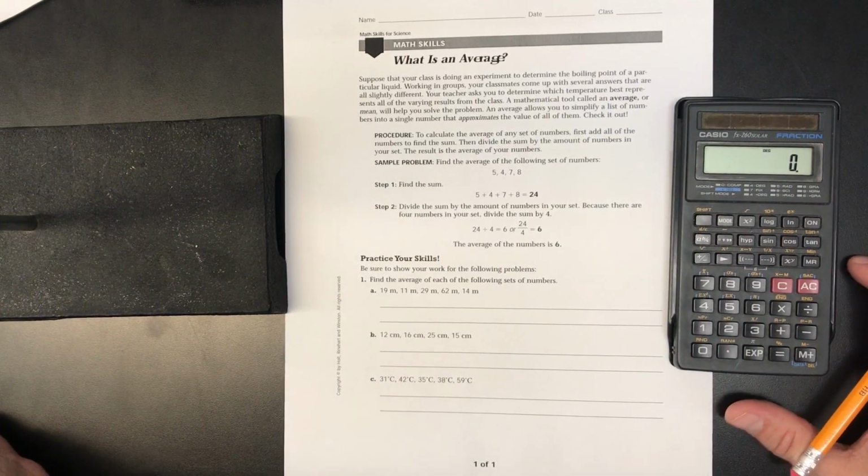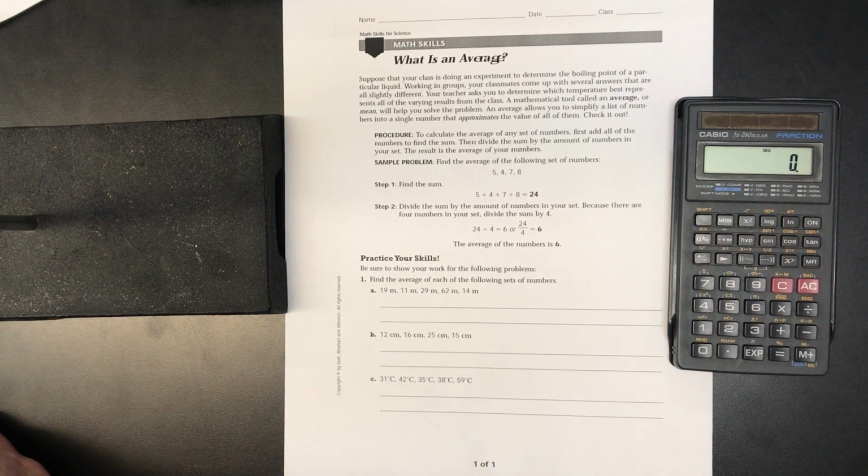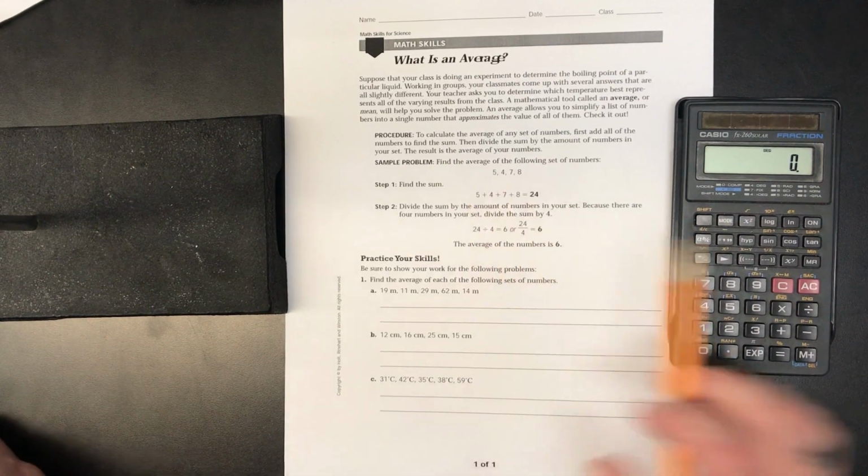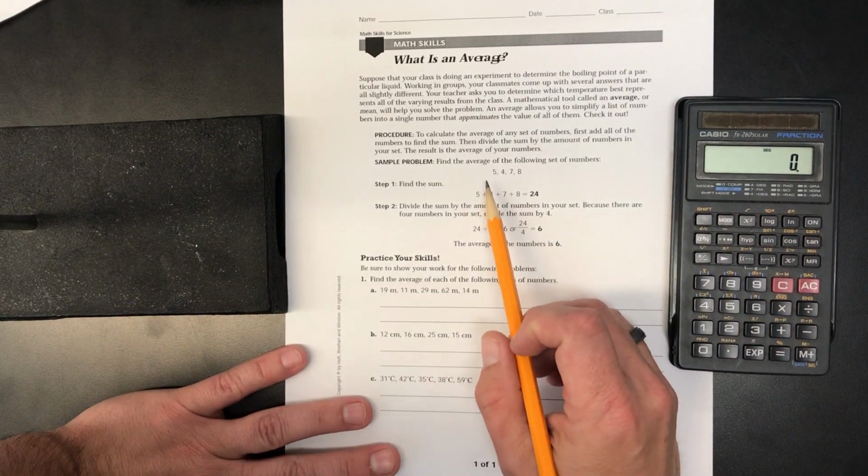Okay, we're going to do some practice with math. Today looks like finding averages. Now, you've found averages for a long time, but for some reason when we actually put that into a problem, people tend to forget. So we're going to practice some of that stuff. If you look at the sample problems, it tells you exactly how to find the average.